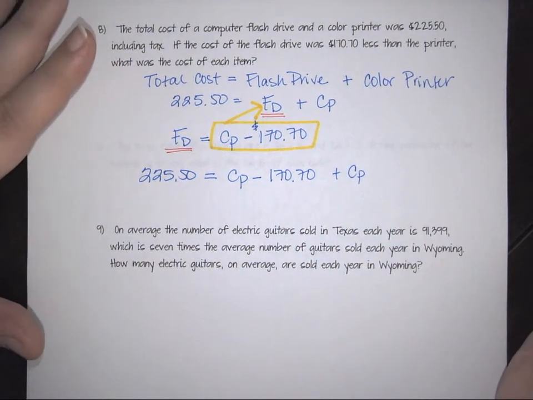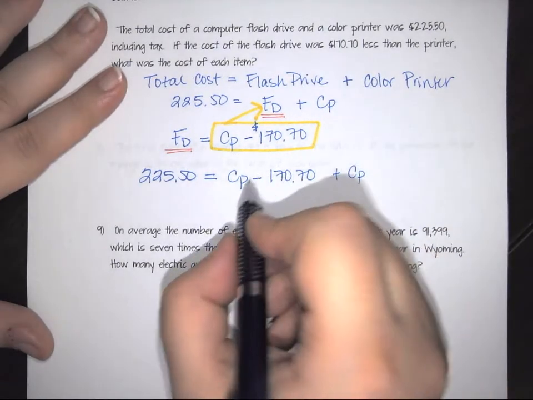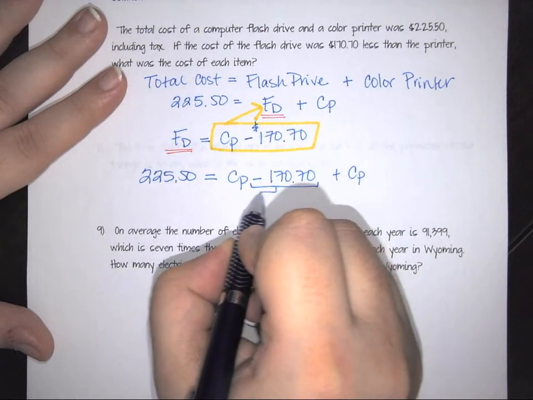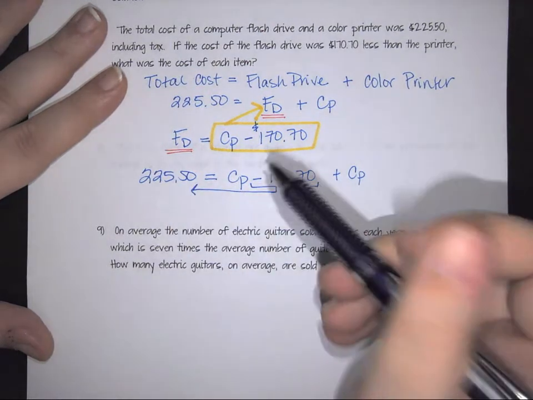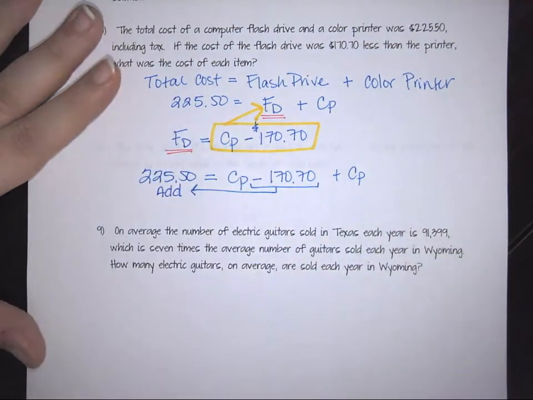Now all you have to do is simply solve. So the first thing I would do is I would take my color printer, so take this and I would move it over. Because it's being subtracted, to move it says we have to add.